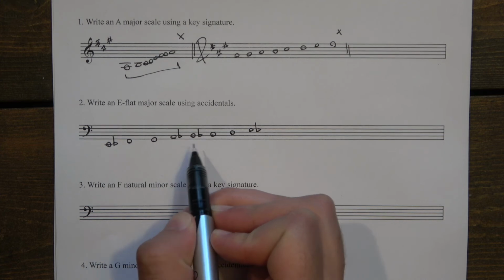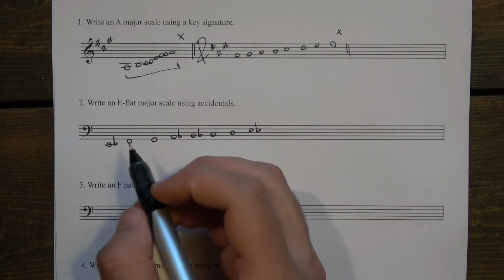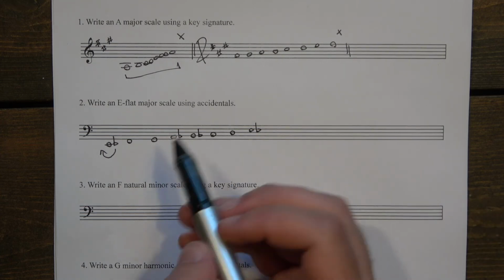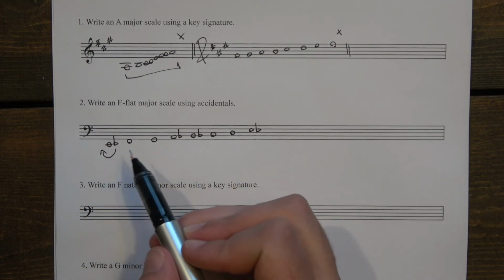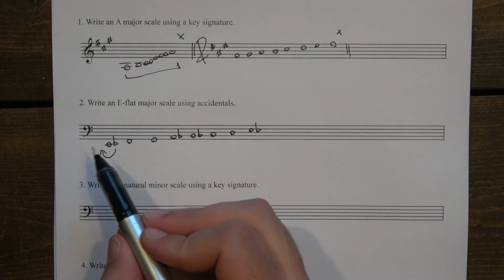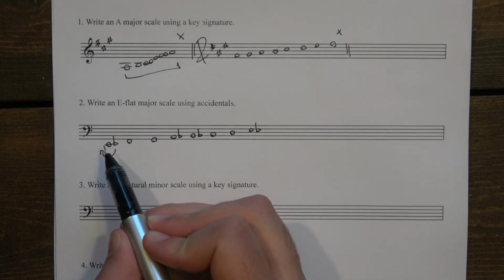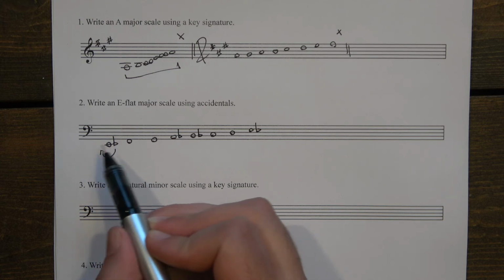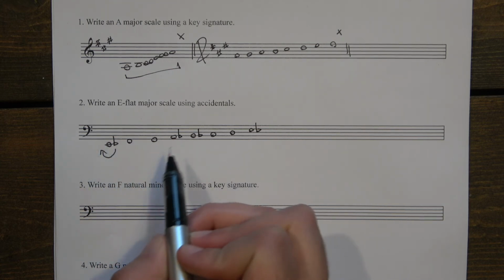The accidentals are on the wrong sides of the notes, okay? Accidentals always go to the left of the note. This can't even be read by a performer. If a musician is actually reading this, if they get to this E, they've learned that it's an E flat too late, because obviously we're reading from left to right.